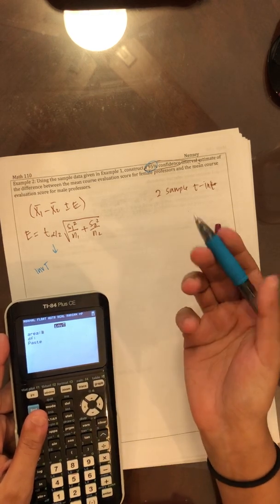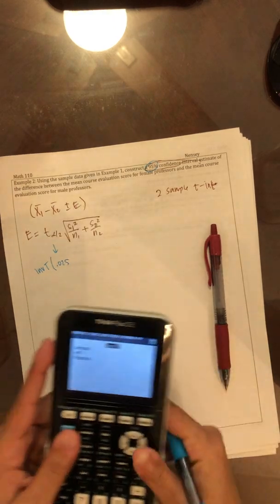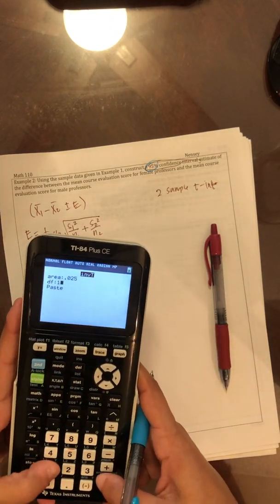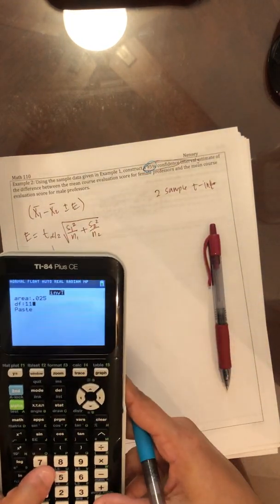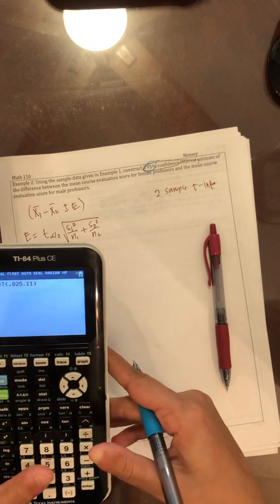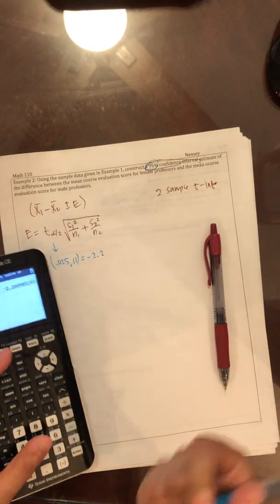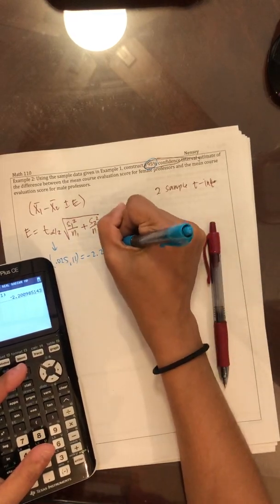That means on each side is 2.5%, which is going to be 0.025. And our degrees of freedom, we're going to go based off of the smaller value, which is 11. Okay, so I get negative 2.201.